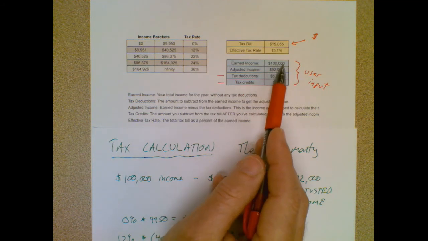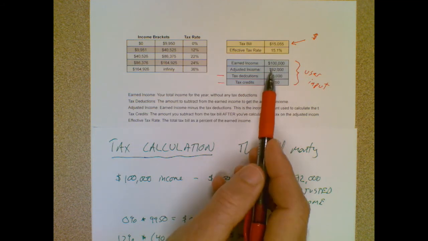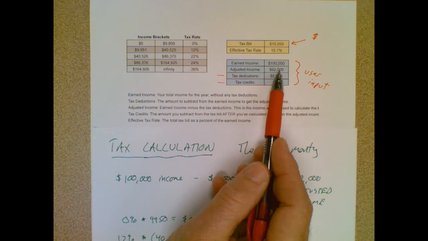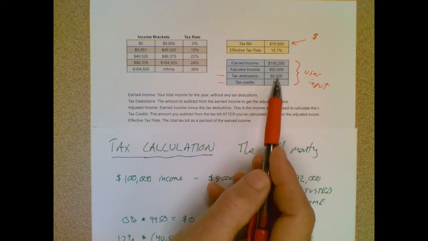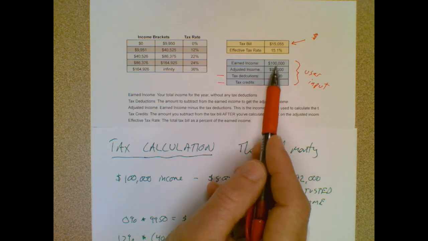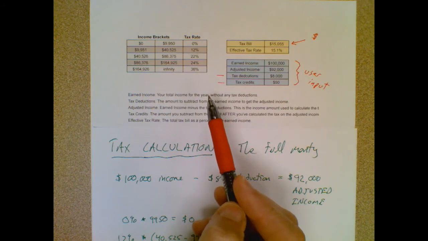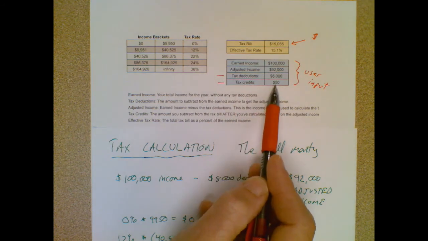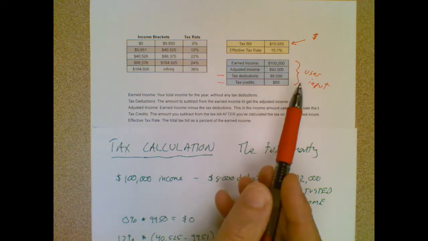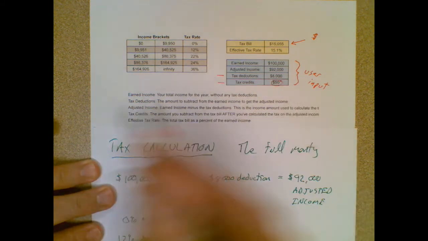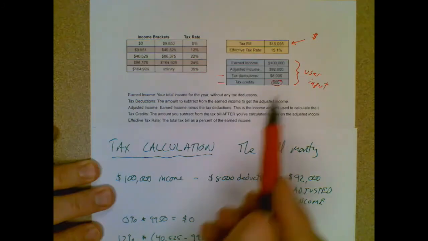So instead of having a $100,000 income for tax purposes, I have a $92,000 income. The $8,000 isn't money off of my tax bill, but it's money off of my income, which will lower my tax bill somewhat. The tax credit is literally money off of your tax bill. So once you compute your tax bill, then you subtract $50.